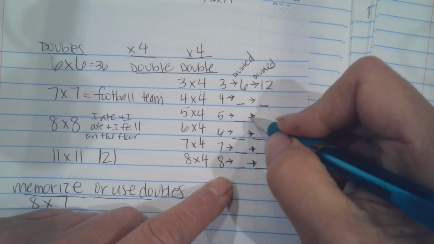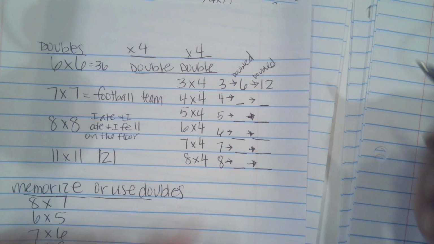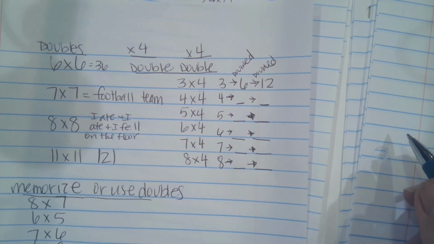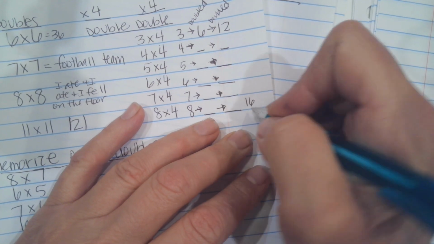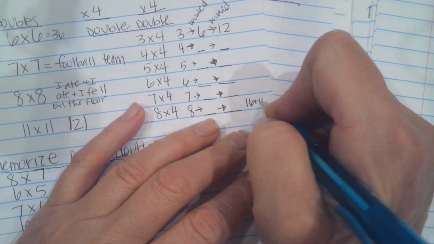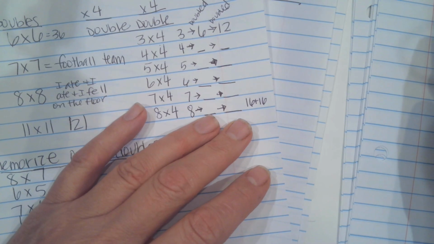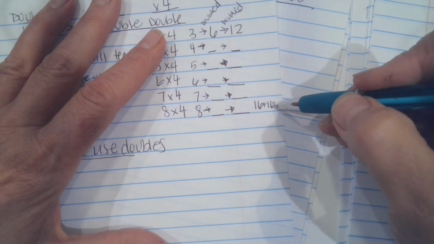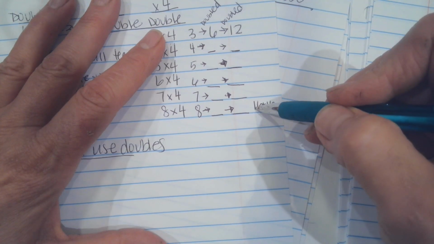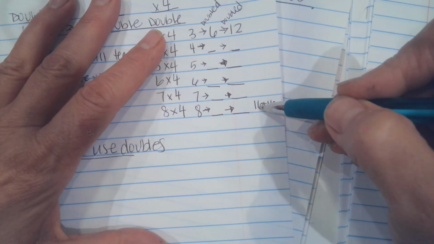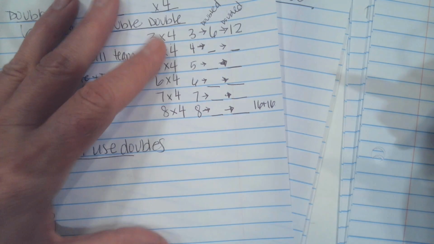So this is what I do. In my head, I say 16 doubled is 16 plus 16. Mental math tells me that if I combine this 6 and a 6, it's 12 plus this 10 plus this 10. So it's 12 plus 10 plus 10, which is 32.